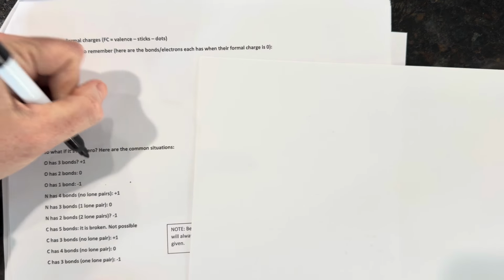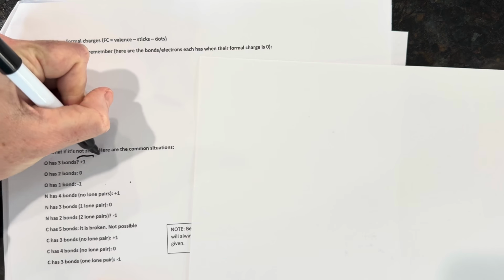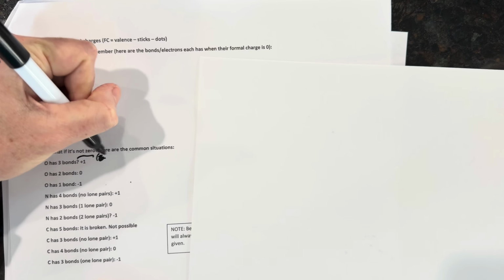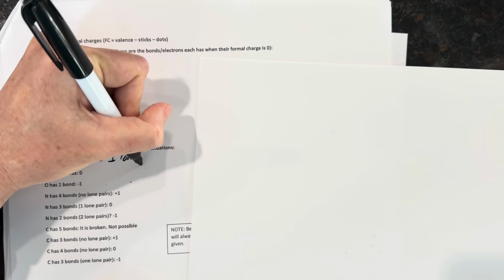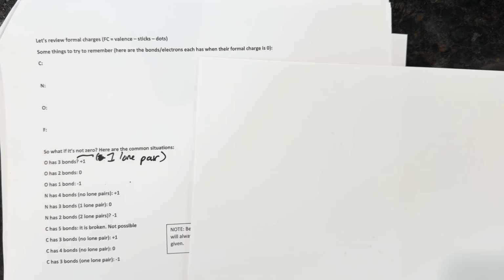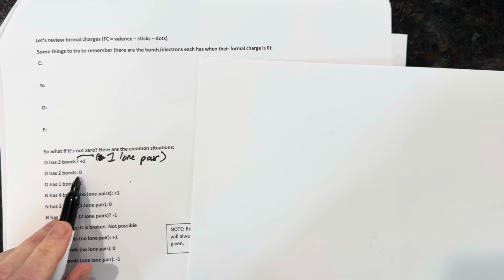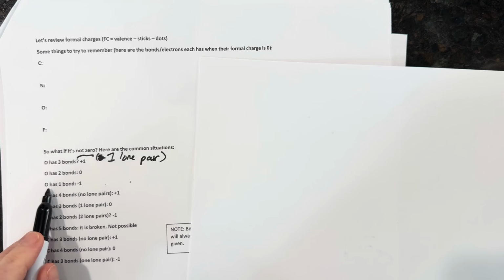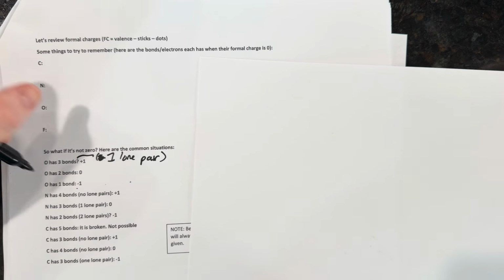I should have put, it also has 1 lone pair. We know when it has 2 bonds, it's going to be 0, right? And if it has 1 bond, it's going to be a -1. This one is probably the most important one you need, but let me show you why.